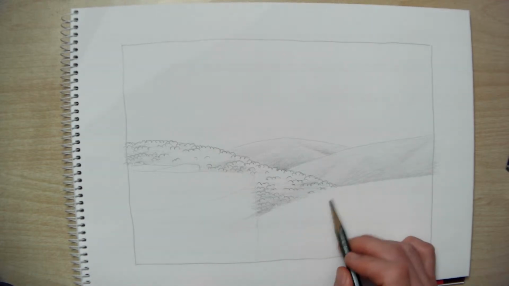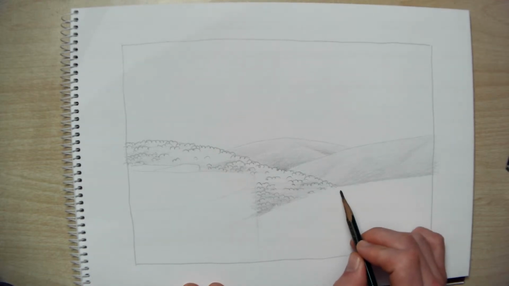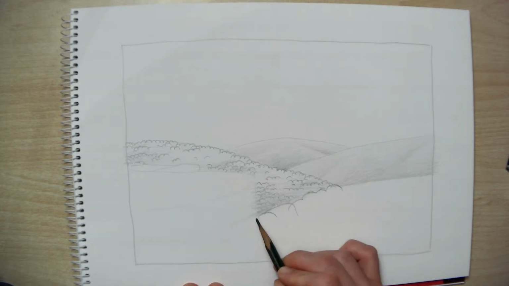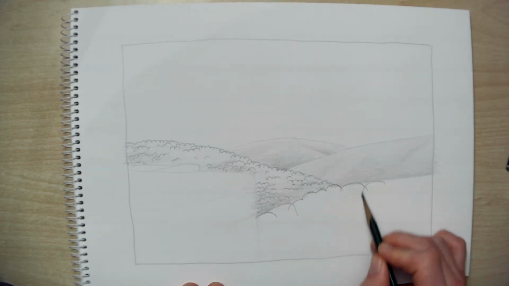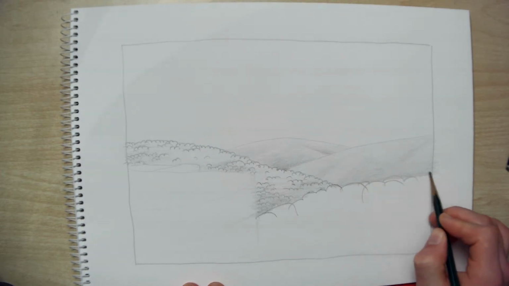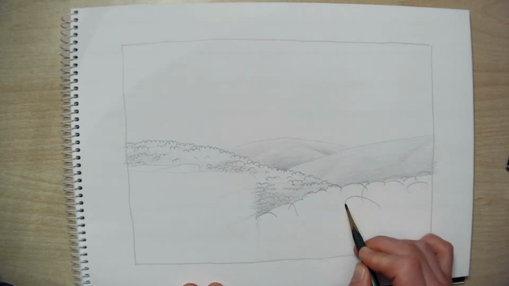Okay. And now right here, we're very close. So the trees are rather tall. Like this, right here.